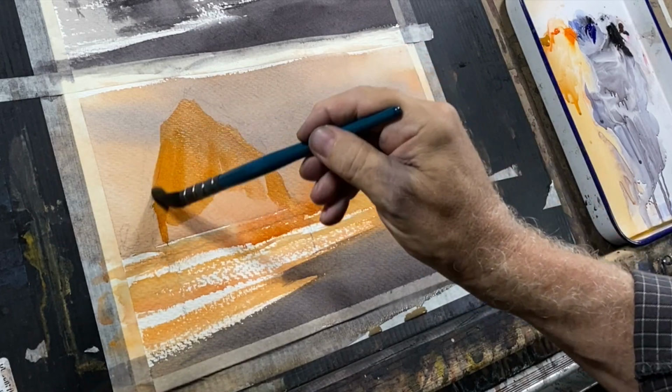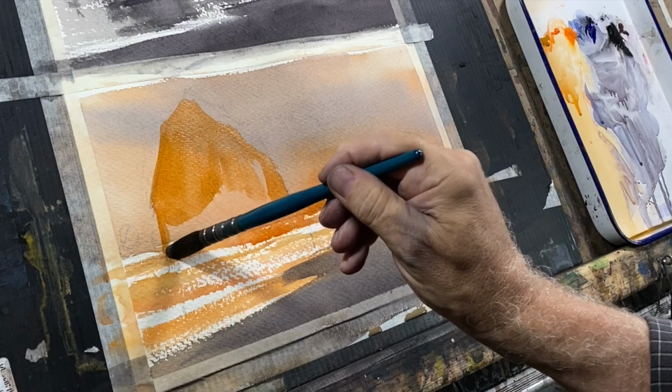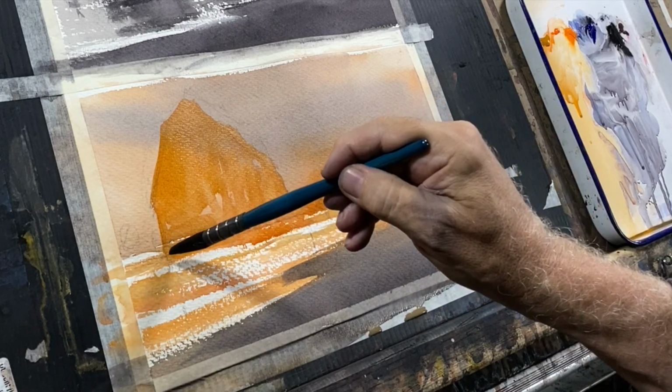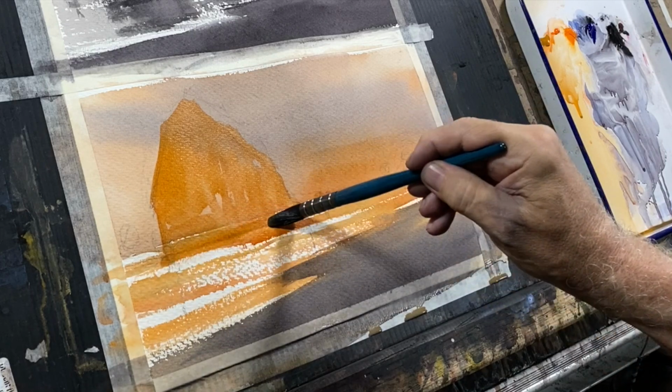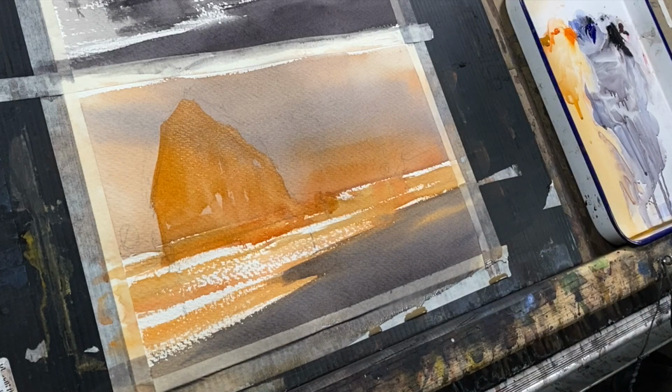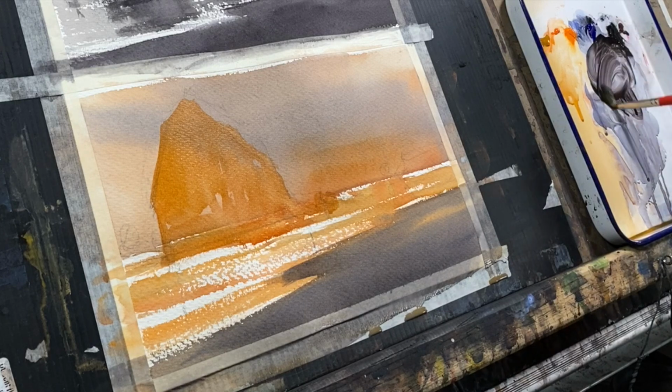Allow me to create the sort of shape that I want. Then while it's wet, I'm going to take in a little bit of this blue and neutral tint.